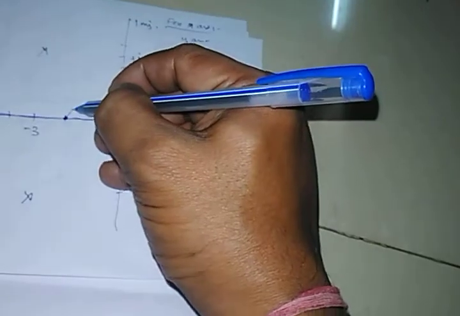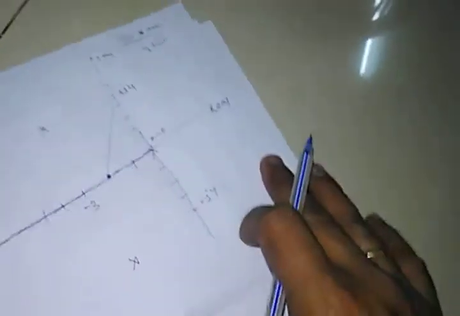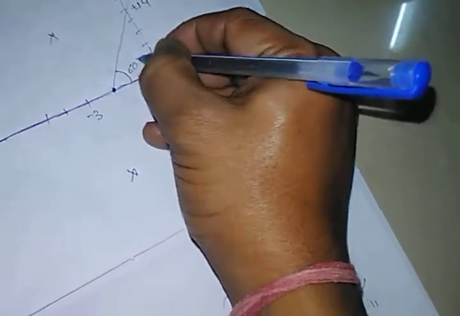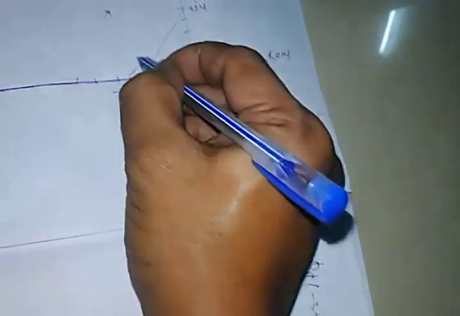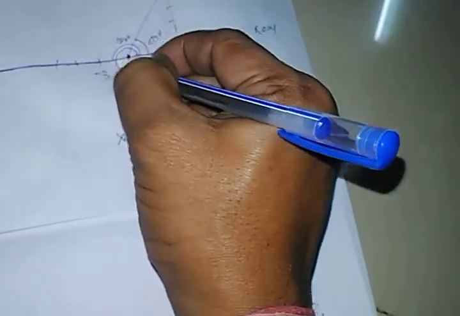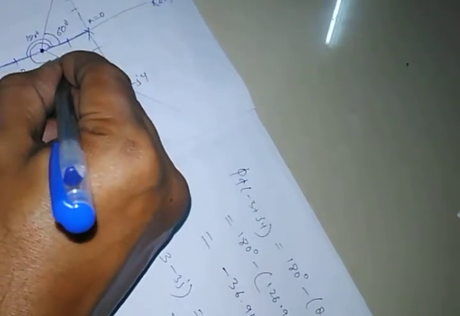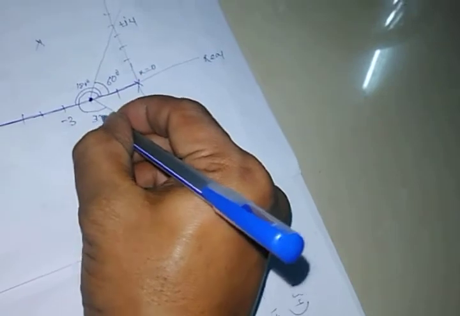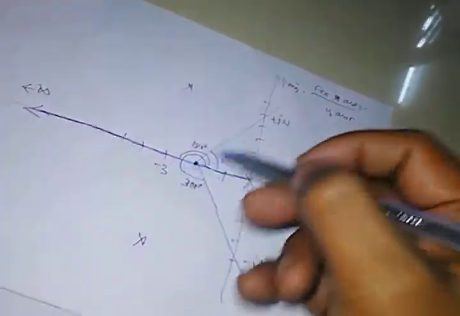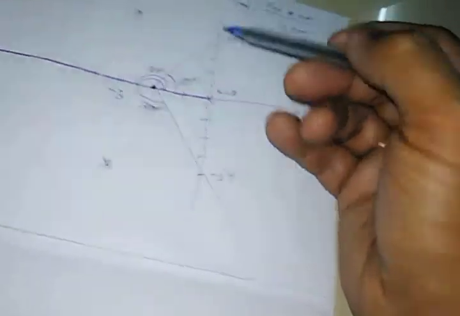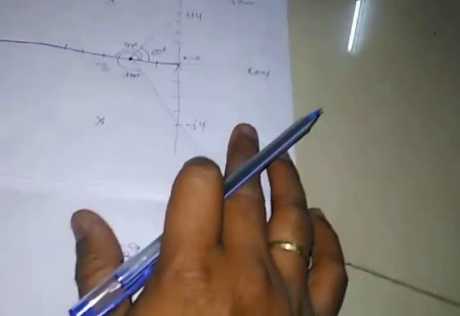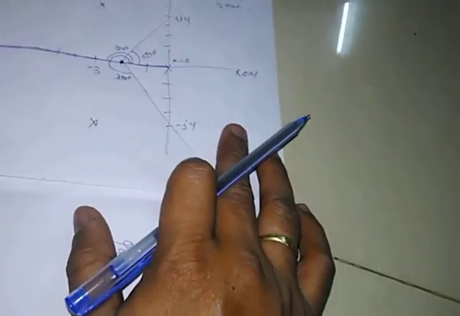Since we have already found the imaginary axis crossover point, it is crossing near j5. It will come out like this. This angle is 60 degrees, this section is 180 degrees, and the third angle will be 300 degrees. Like this it will come out. We can use a protractor to draw these lines, and these lines can be dotted, in small sets, not dark. These are the asymptotic lines we have already drawn.